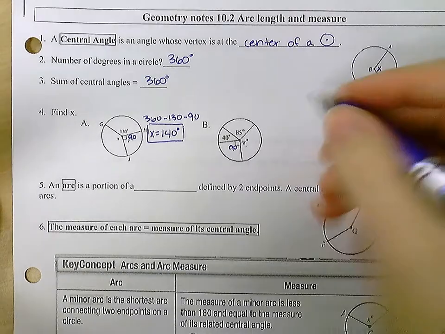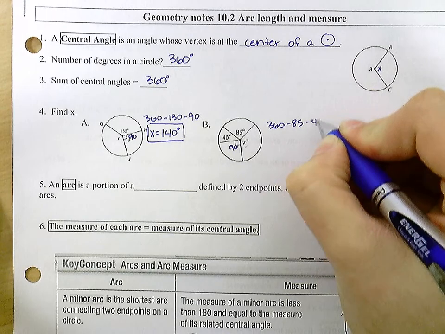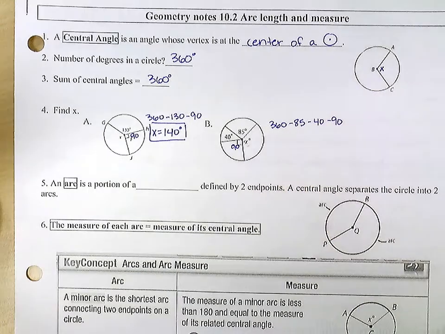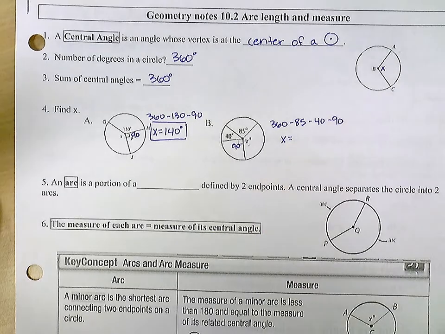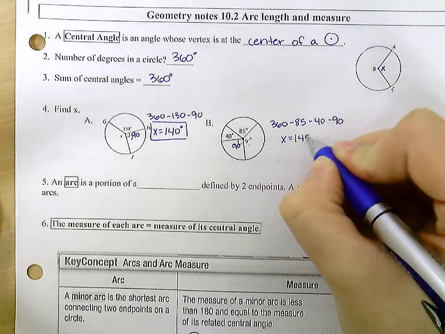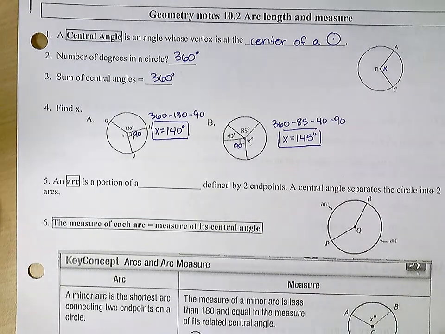So all we have to do is take 360, subtract the angles we already know to solve for that missing angle of 145. Okay, so again, those are all central angles. They come from the center of the circle, hence central angle.